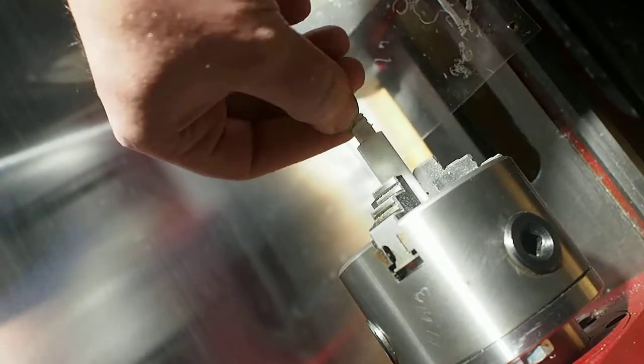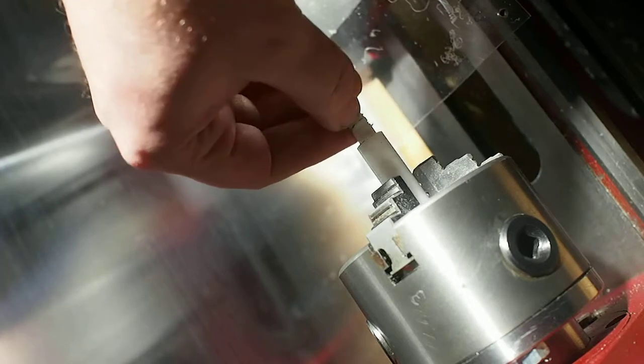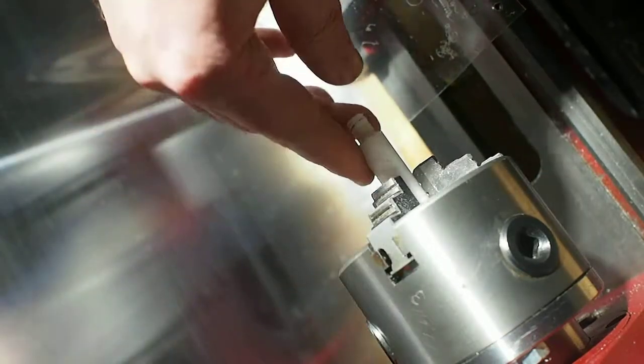So I set this mini lathe up with Centroid. I've got an encoder on there. The encoder is 2,500 lines per revolution or something. It's got some nomenclature like that.